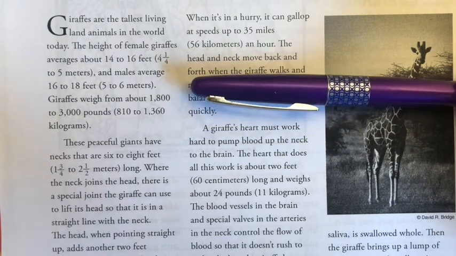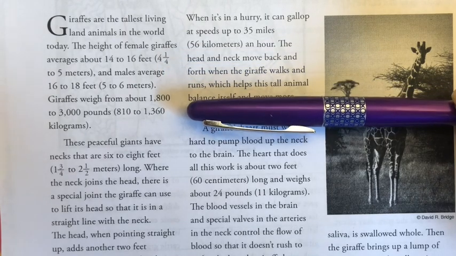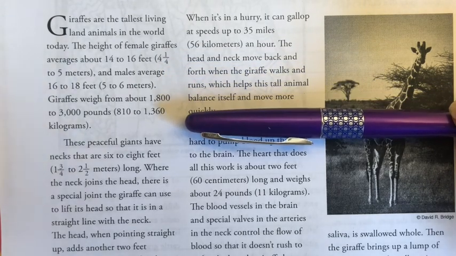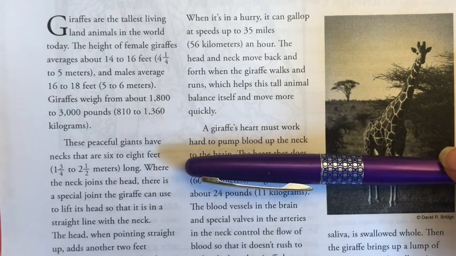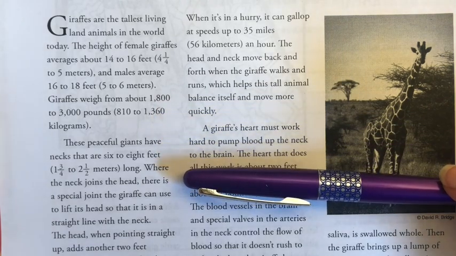The head and neck move back and forth when the giraffe walks and runs, which helps this tall animal balance itself and move more quickly. A giraffe's heart must work hard to pump blood up its neck to the brain.